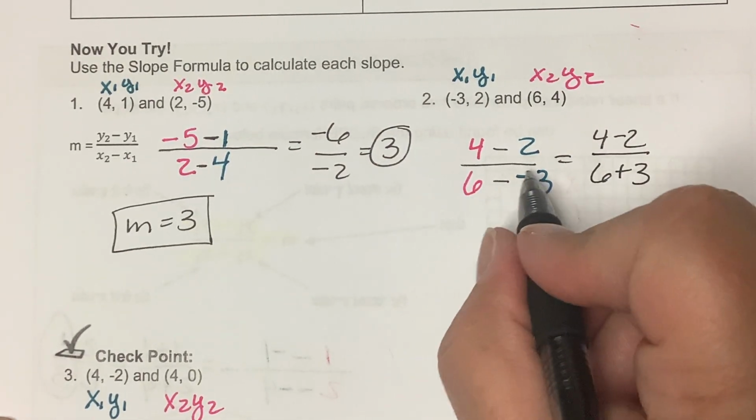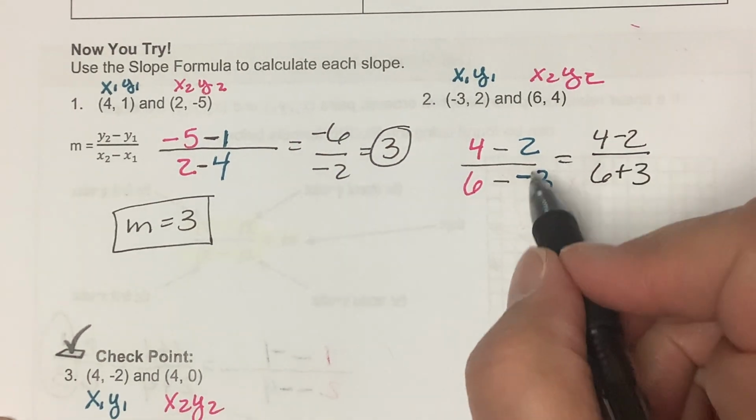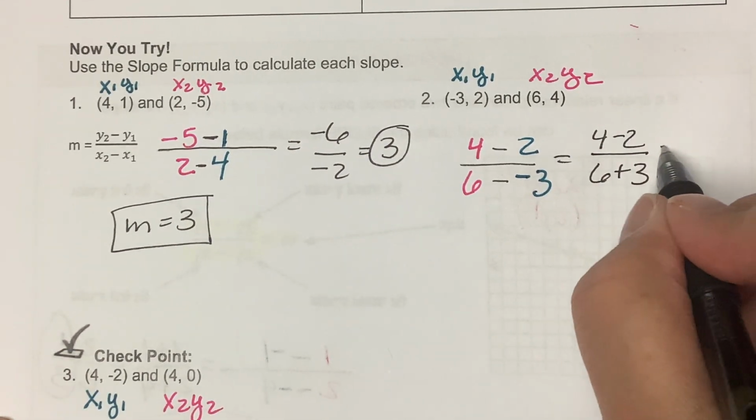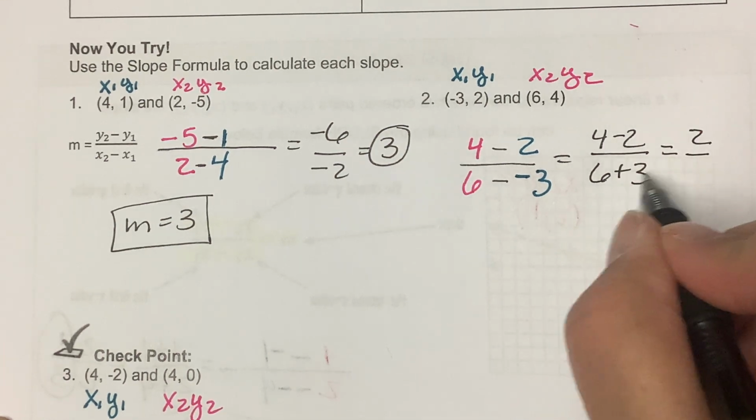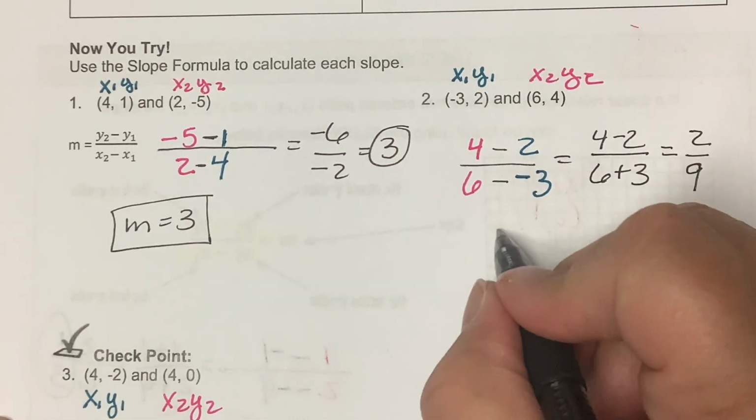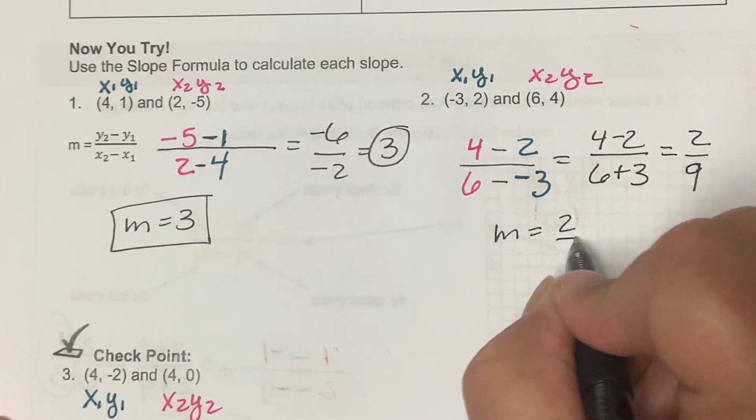Going to keep, change, or add the opposite, or realize that with double signs, you change it. Okay, 4 minus 2 is 2. 6 plus 3 is 9. So my slope, M, is 2/9.